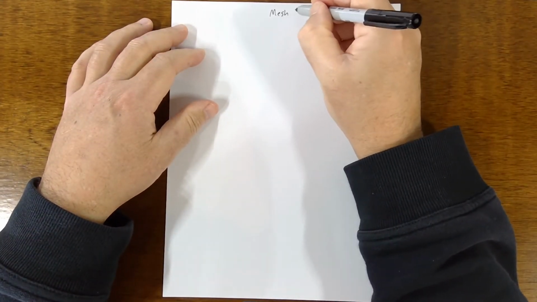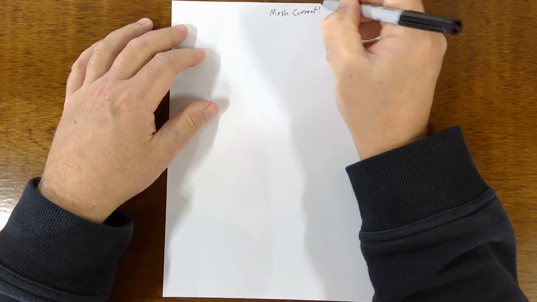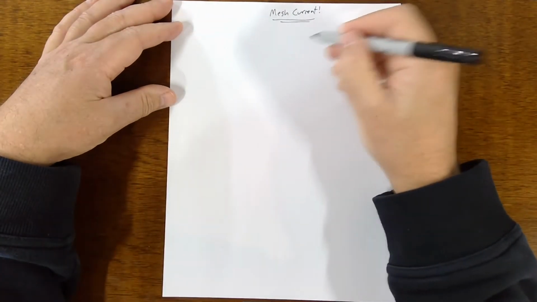What you've all been waiting for, mesh current. Yay.